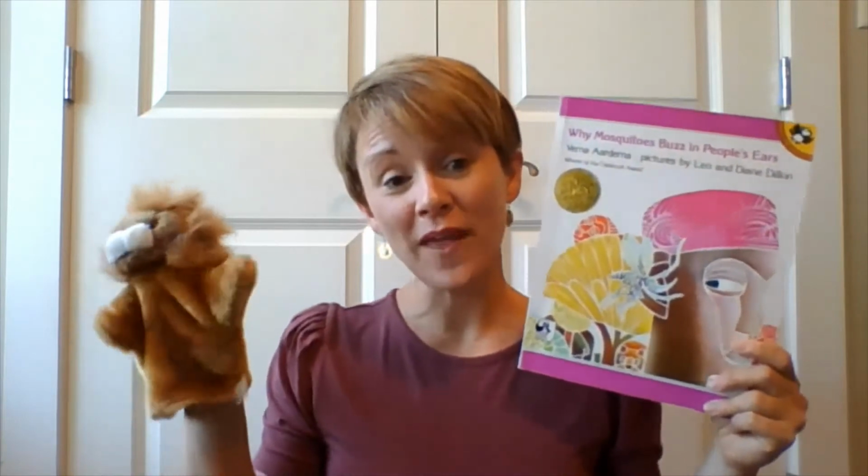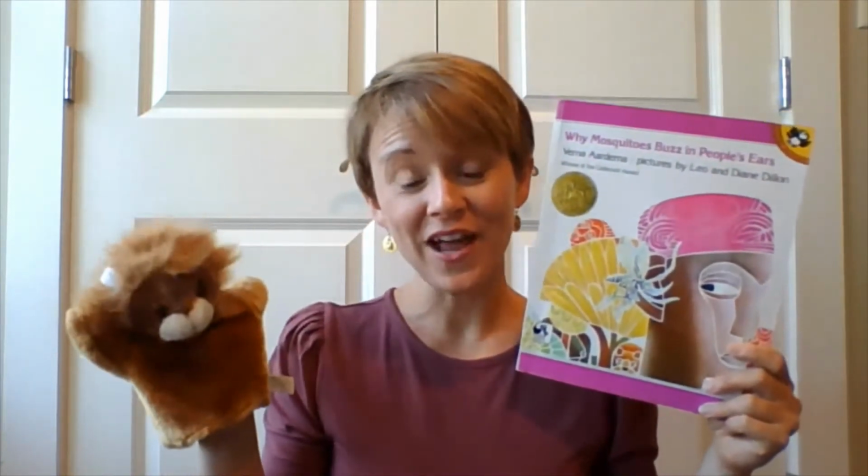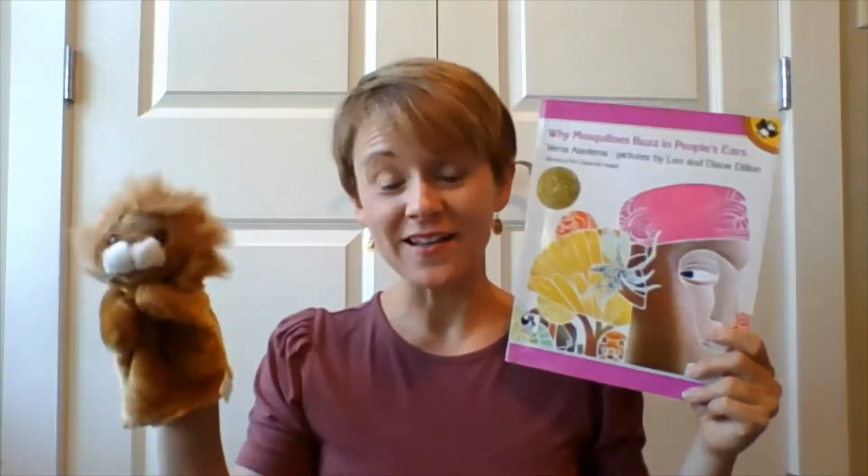Maybe you've read this book in your class, Why Mosquitoes Buzz in People's Ears. One good way to retell a story is with puppets. If the story has characters in it, you can find or make a puppet for each character and use the puppet to show what that character says and does in the story.